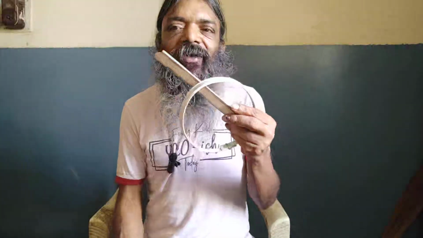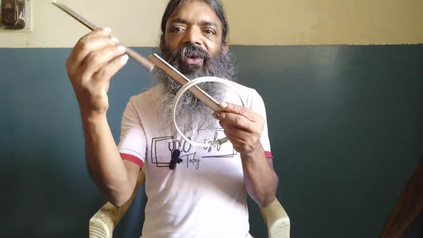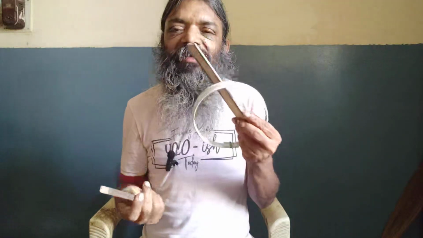You are saying r and theta is a coordinate system. In xy, show me it is a coordinate system. This is r. R is going like this. Theta is an angle. They are not similar.